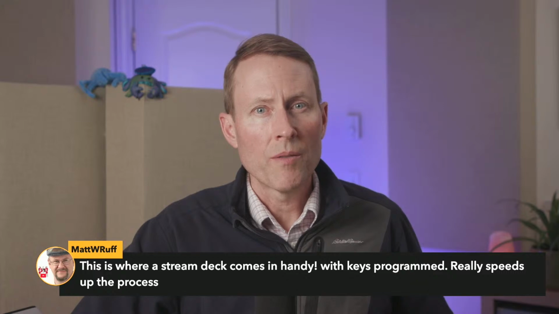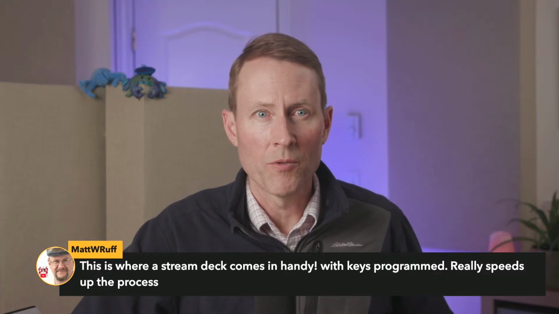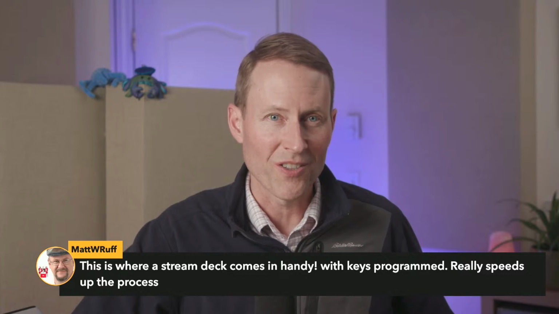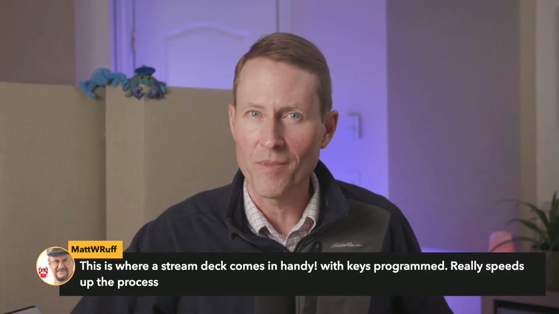This is where a Stream Deck comes in handy. With keys programmed, it really speeds up the process. Indeed, this is a great use case for a Stream Deck, not a Steam Deck. Steam Deck's for playing games.